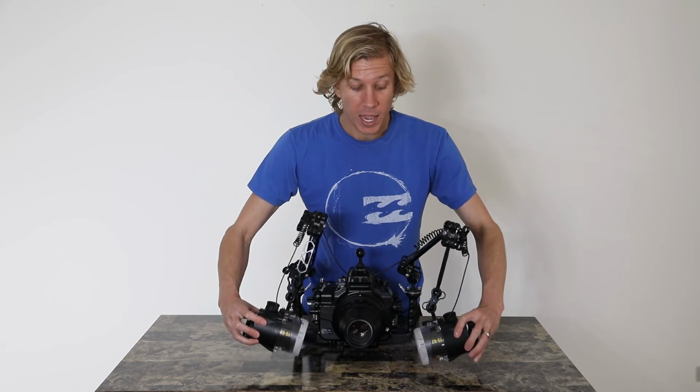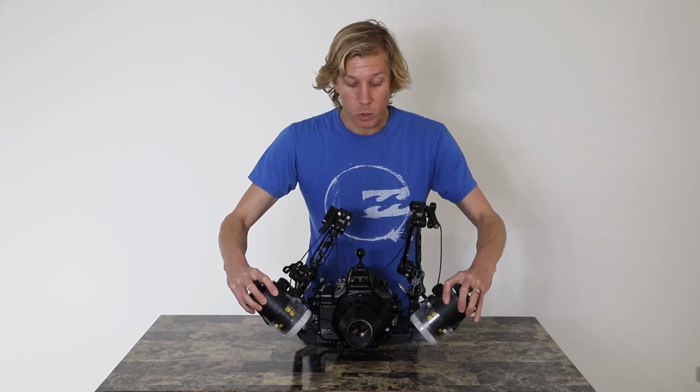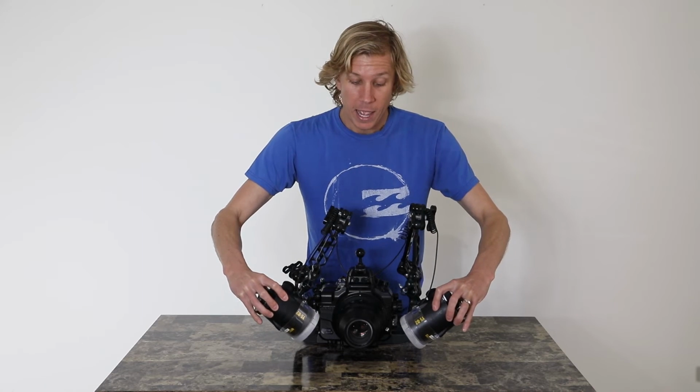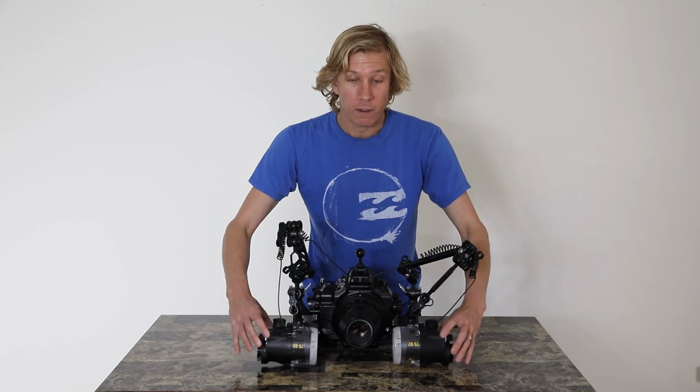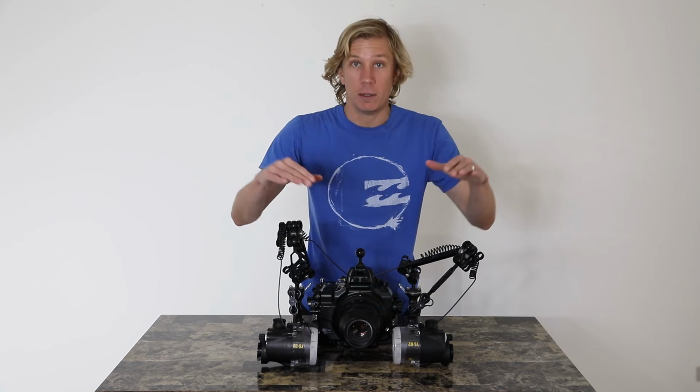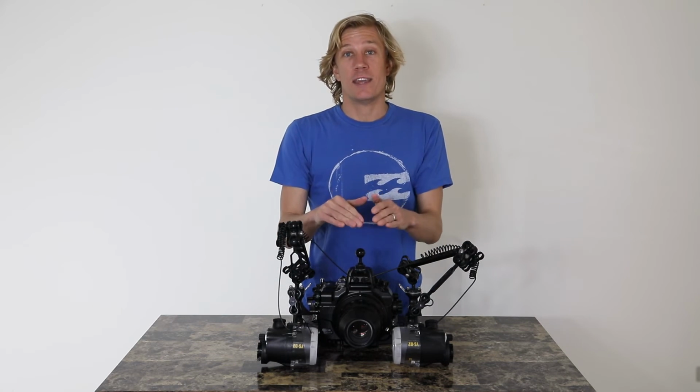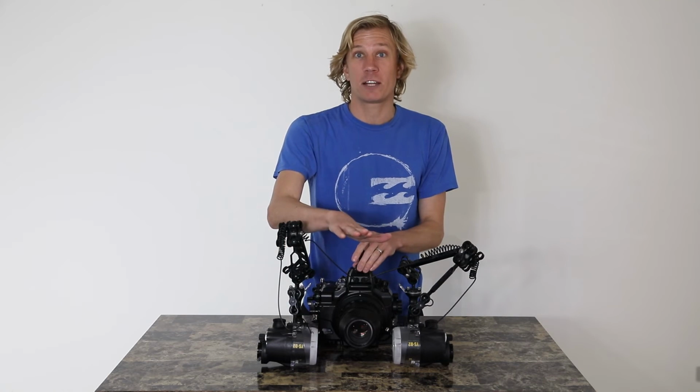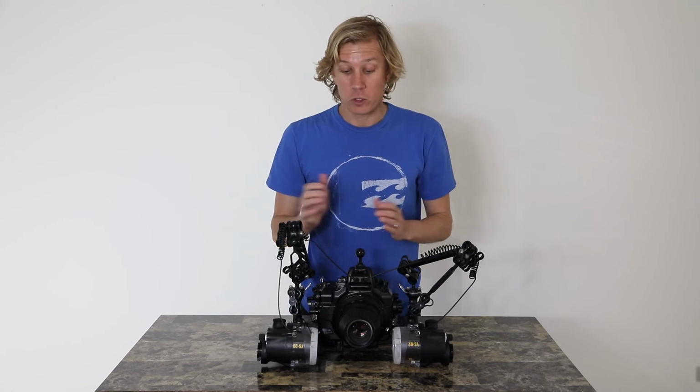Sometimes I'll have mine on the side, and sometimes I will position them slightly above the housing like this so that the strobes are angled down and in. What that does is it really controls the light above the subject. It points it all down, and the light is coming from the side to the subject. So you're going to light that and keep that nice crisp black background above the subject. Those are my main positions for that.